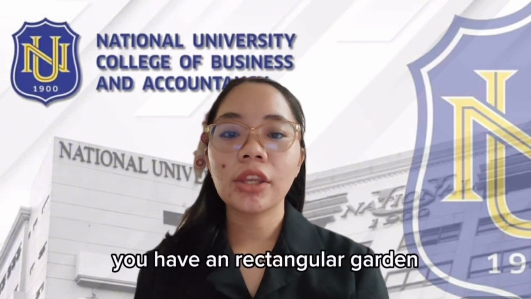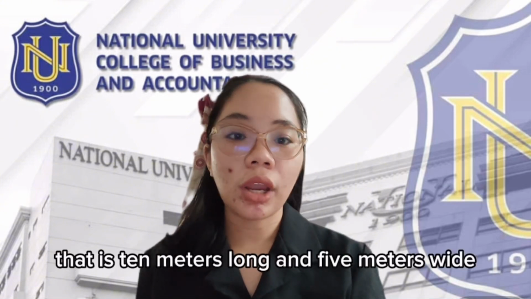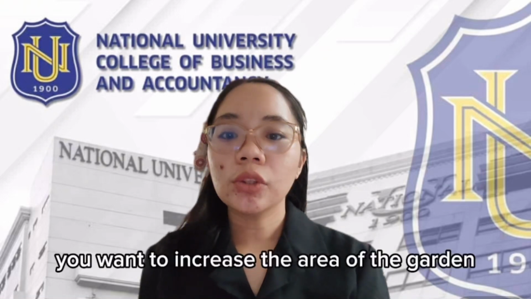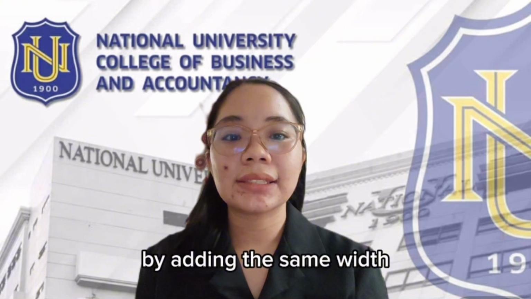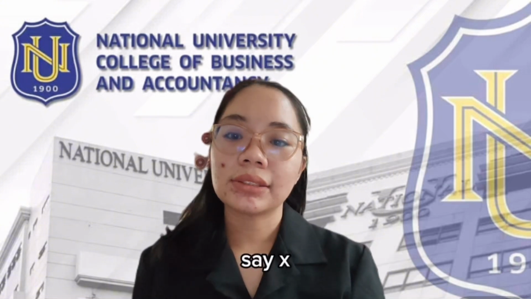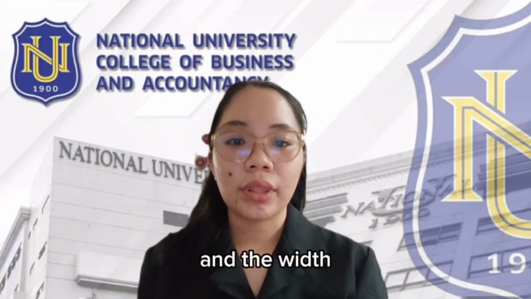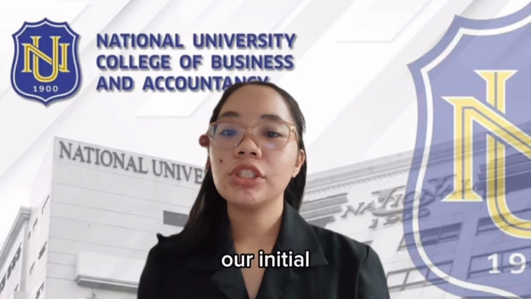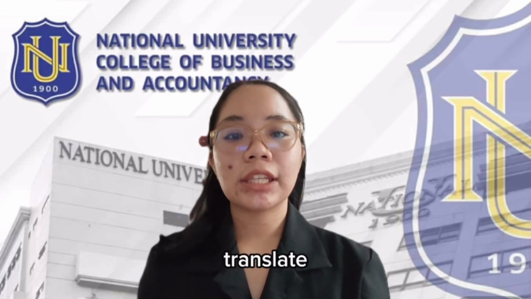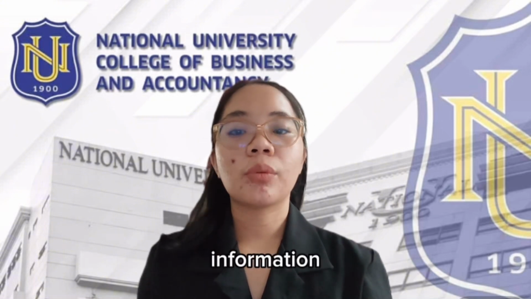You have a rectangular garden that is 10 meters long and 5 meters wide. You want to increase the area of the garden by 25 square meters by adding the same width, say x, to both the length and the width. What is the value of x? Our initial instinct might be to directly translate the problem into an algebraic equation based on the given information.